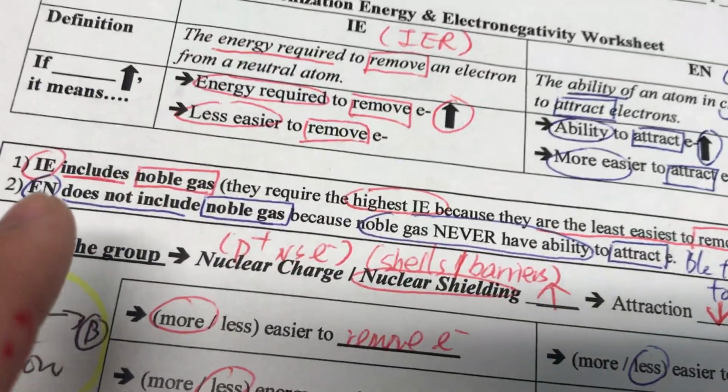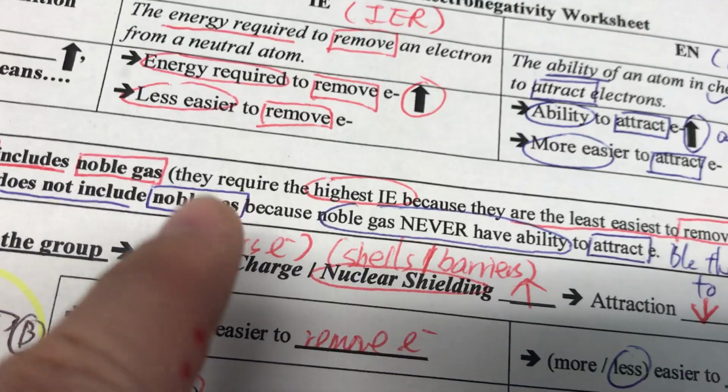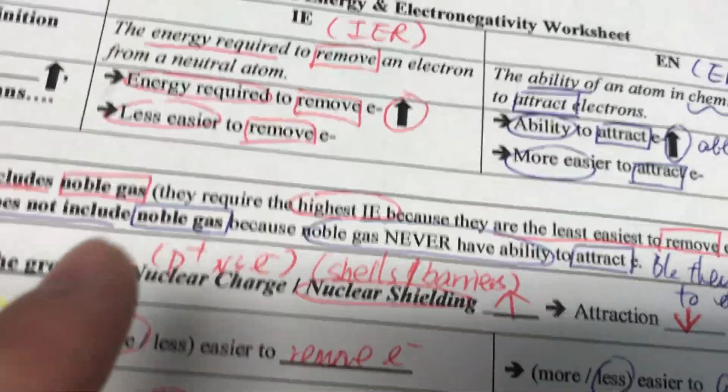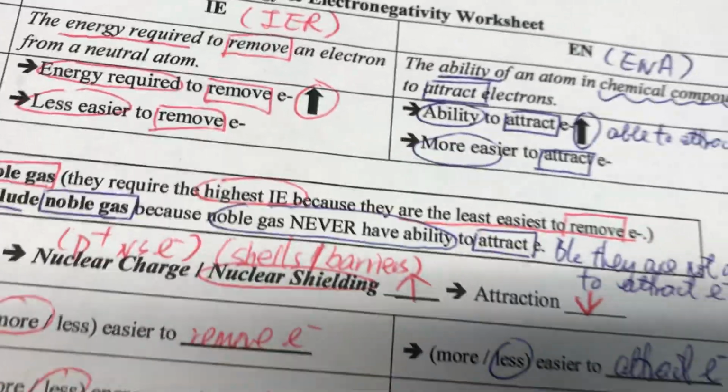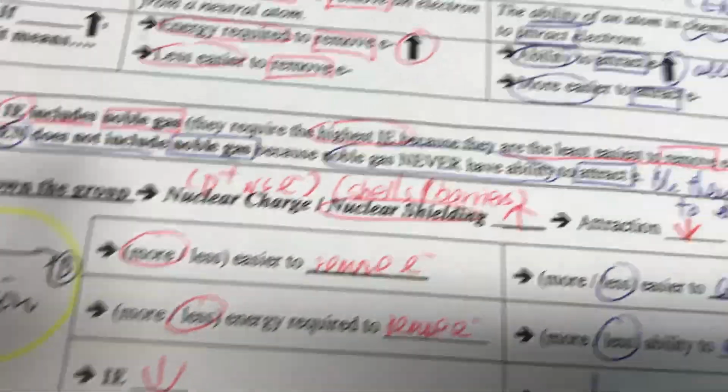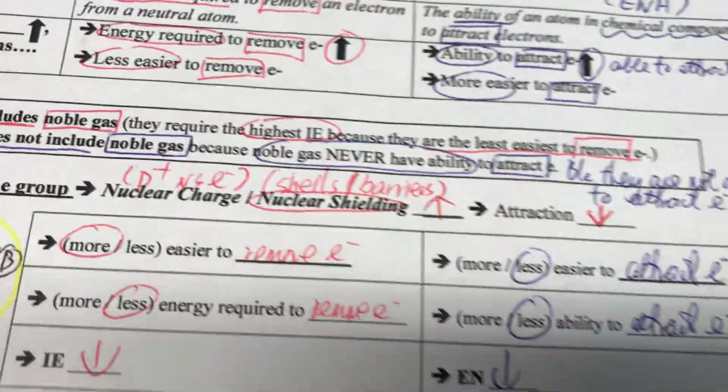So in other words, electronegativity will not include noble gas. It will stop at halogen, group 17. After halogen, no more EN. But IE will include the whole periodic table.